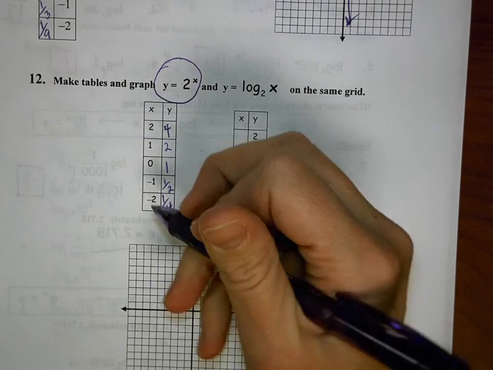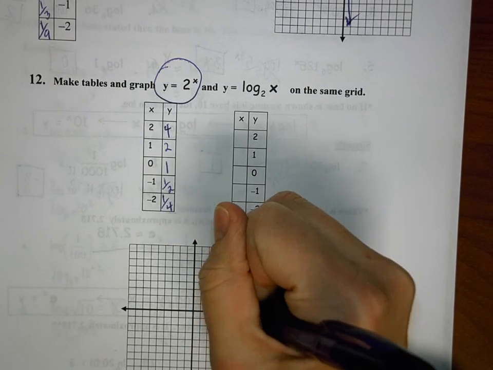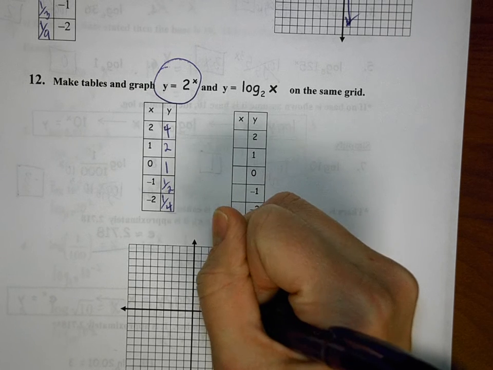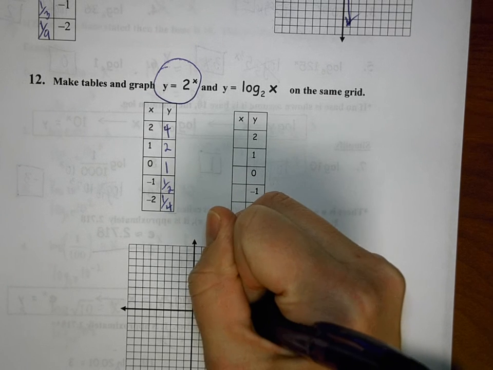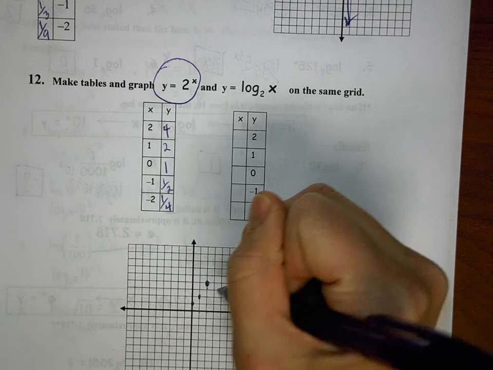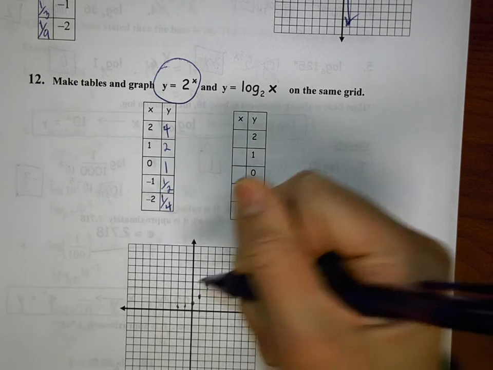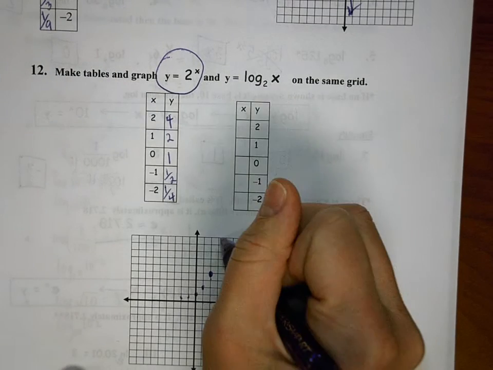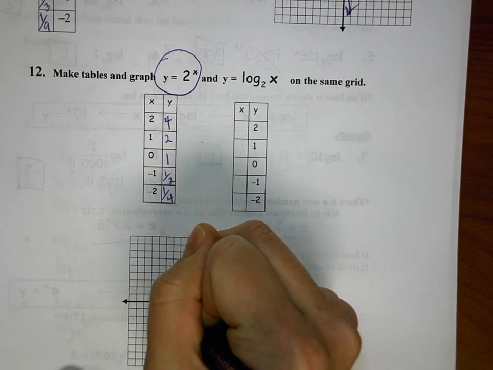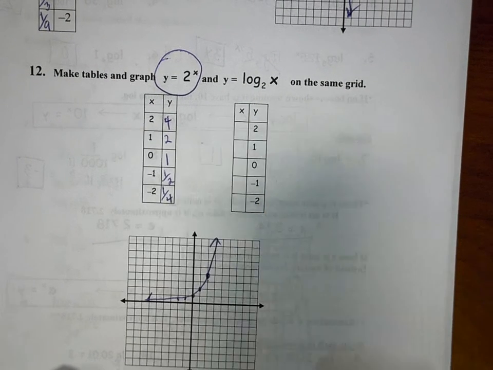So when I go over 2, up 4. Over 1, up 2. 0, up 1. Negative 1, 1/2. Negative 2, 1/4. And so this graph looks like this. And again, it should not touch my x-axis.